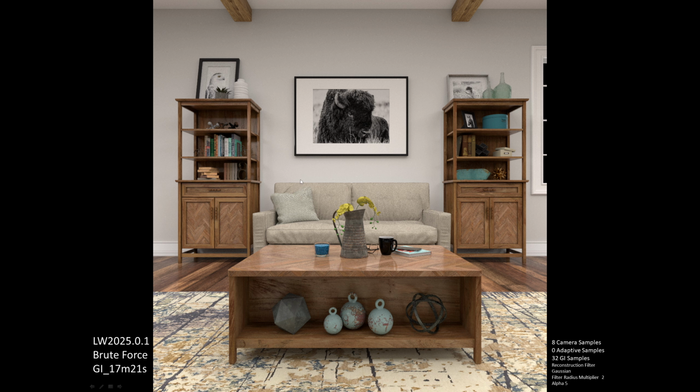But of course, post is where it all happens. You can give any look you want. It is something that I think Lightwave Digital needs to work on and do their best to, number one, put in a good denoiser that will denoise the images.